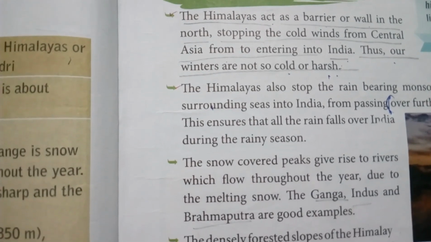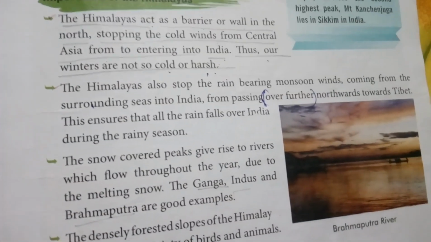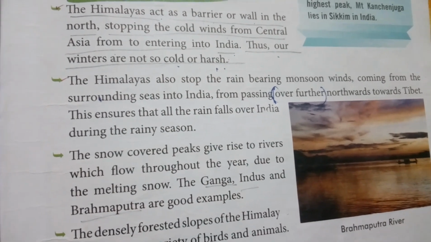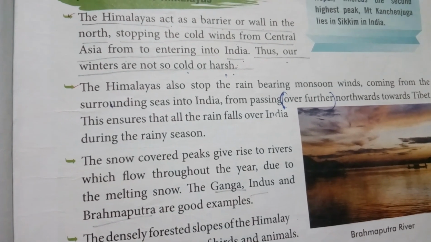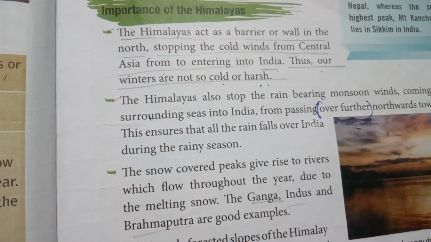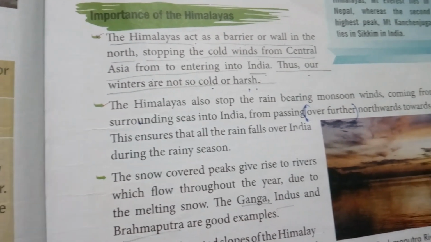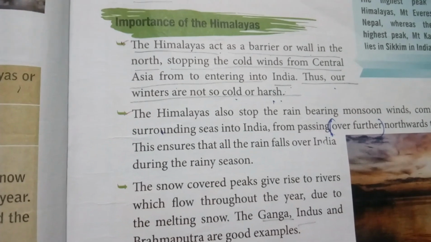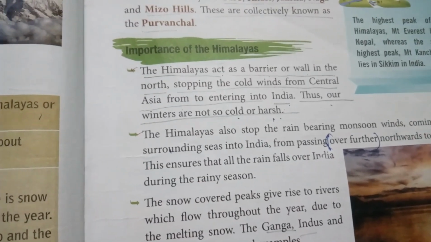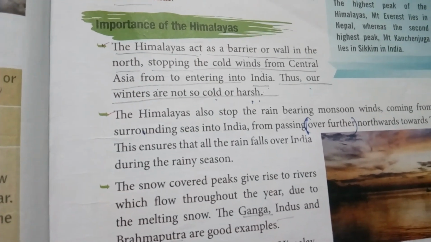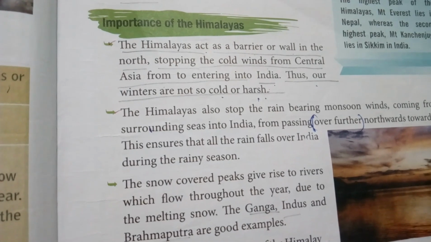The Himalayas also stop the rain-bearing monsoon winds coming from the surrounding seas from passing further northwards towards Tibet. This ensures that all the rain falls over India during the rainy season.